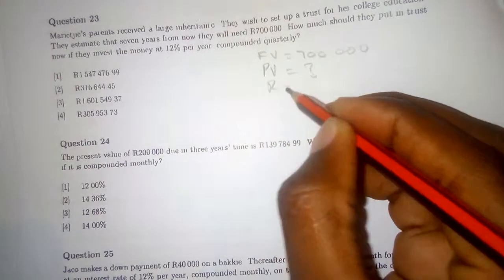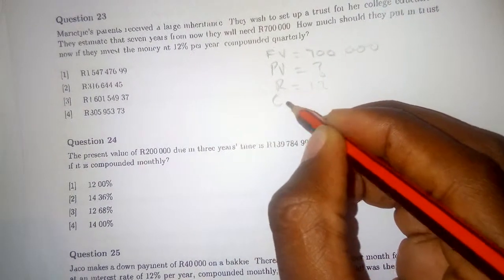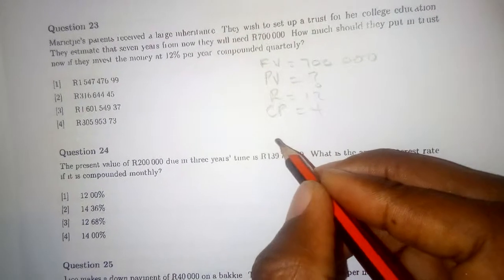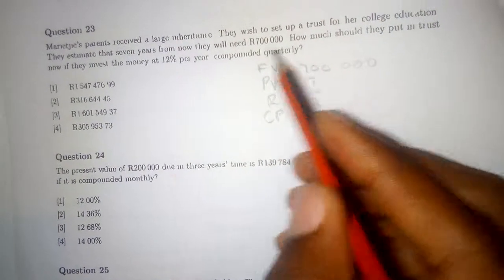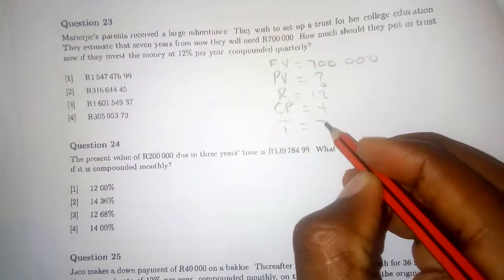The rate is equal to 12%, and then it's compounded quarterly, so CP is equal to 4, and then 7 years from now, so time is equal to 7. Now the calculation, we're gonna still do the same thing.